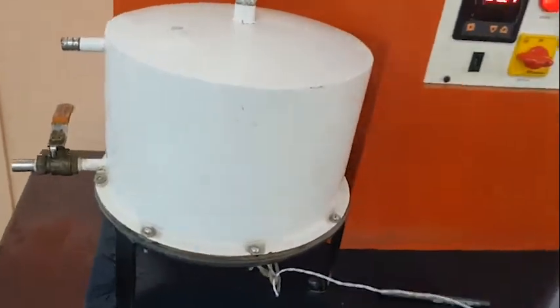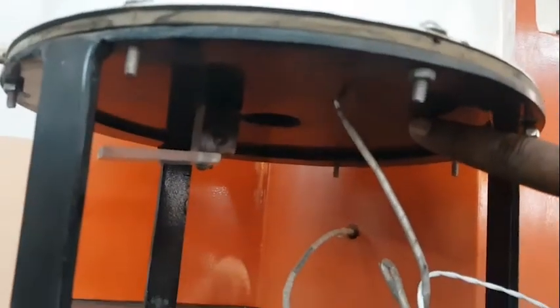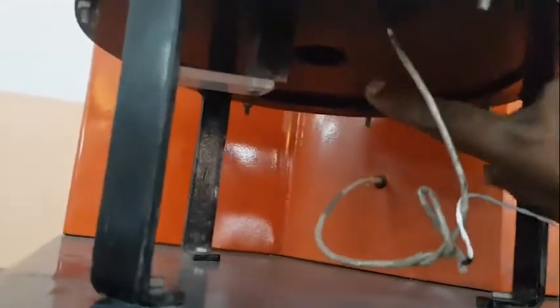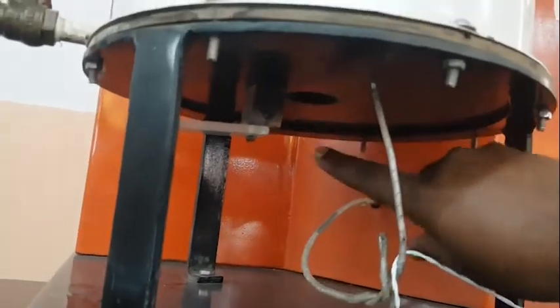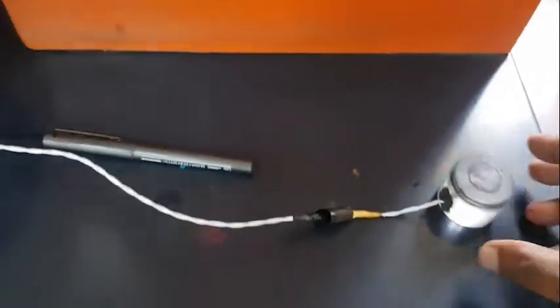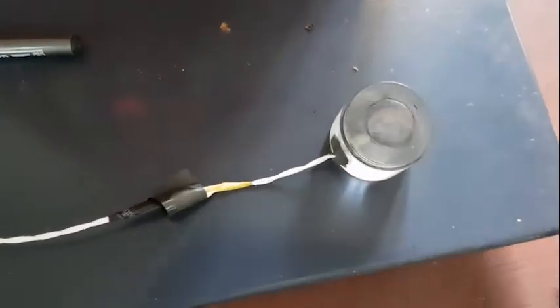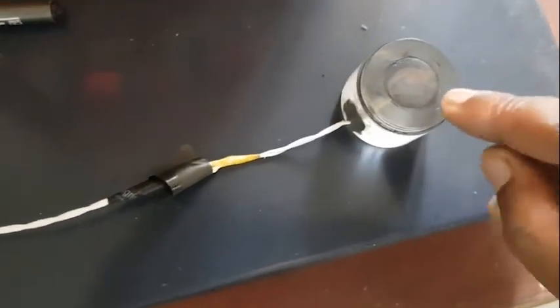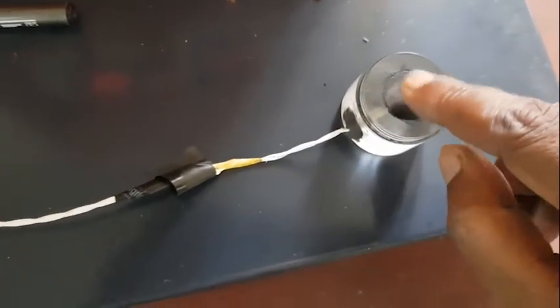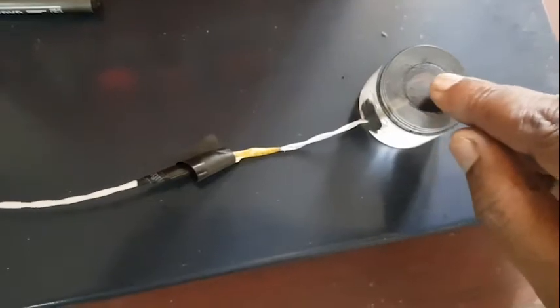At the bottom we have a base plate, which you can see here. There is one hole at the center of this base plate. Through this hole we are going to insert one disc, which you can see here. This is a copper disc. It is made up of copper.